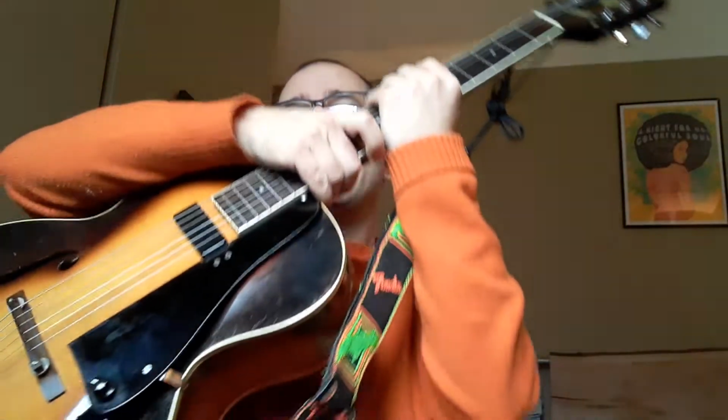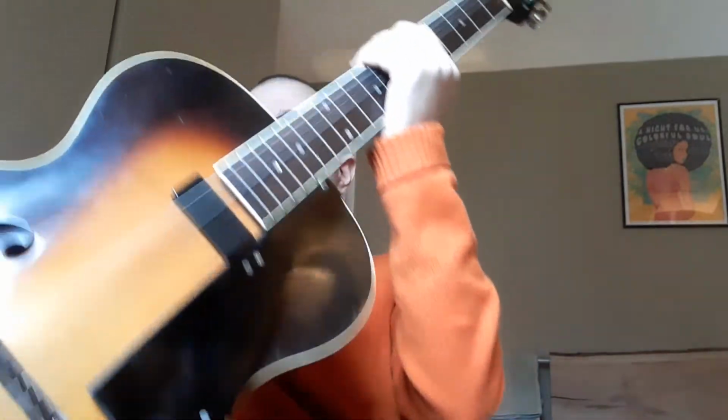If you know the names of the strings of your instrument and you know about the musical alphabet, you can find every note on every string of the guitar or the bass. So, for example, the low string on the guitar, that's the E string, low E. It's a half step from open E, which is fret 0, to F, so that's the first fret.